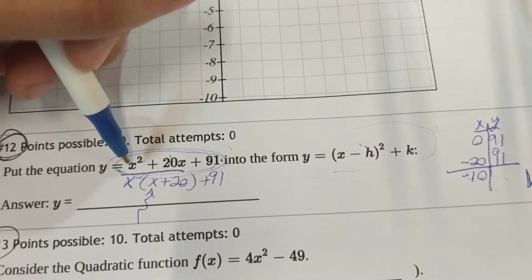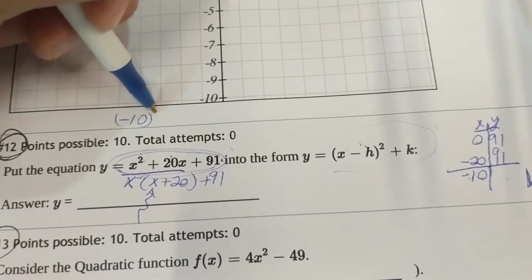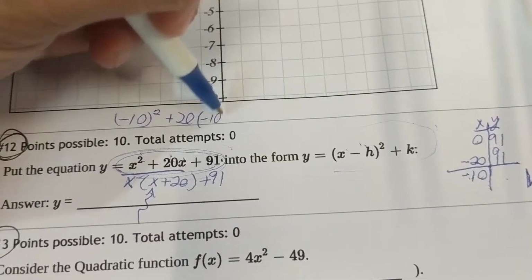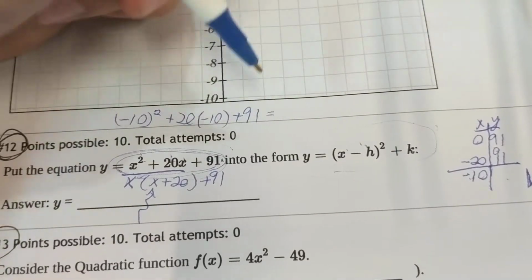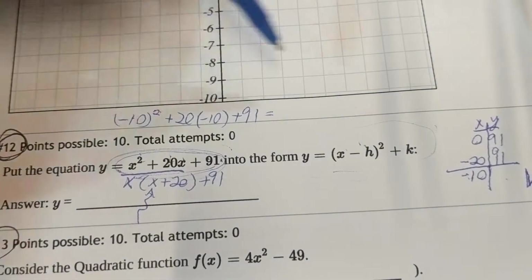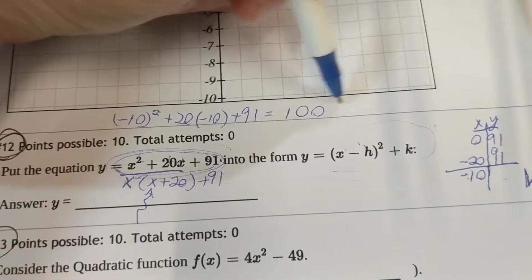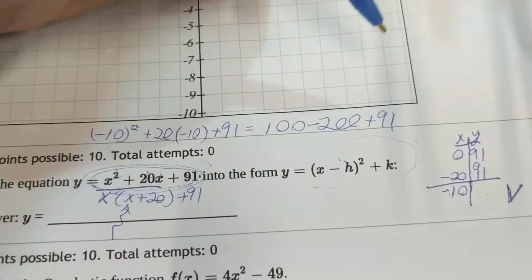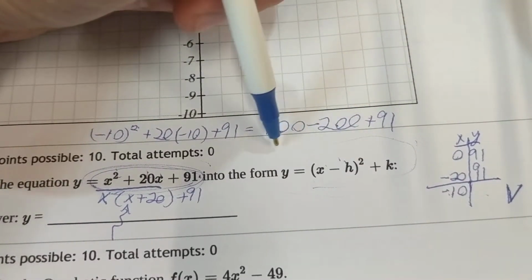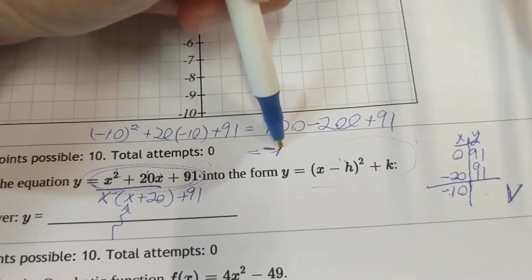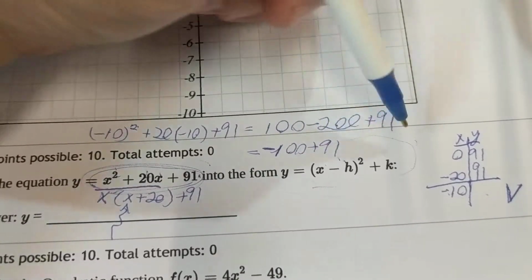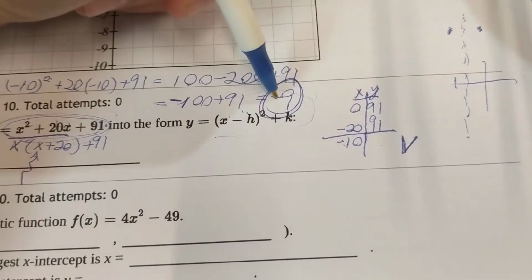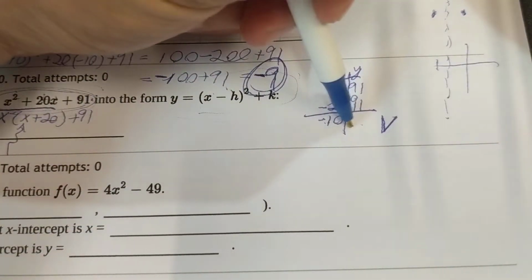Let's see, negative 10 squared plus 20 times negative 10 again, plus 91. What's that going to be? The negative 10 squared, what's that, 100, plus a negative 200, so minus 200, plus 91. And then 100 minus 200 is negative 100, so negative 100 plus 91 is negative 9, I think. So assuming I didn't mess those numbers up, negative 9 looks about right. We'll say, oh, that's negative 9.